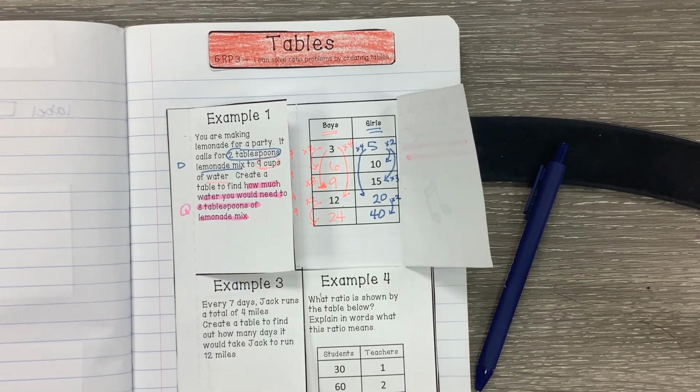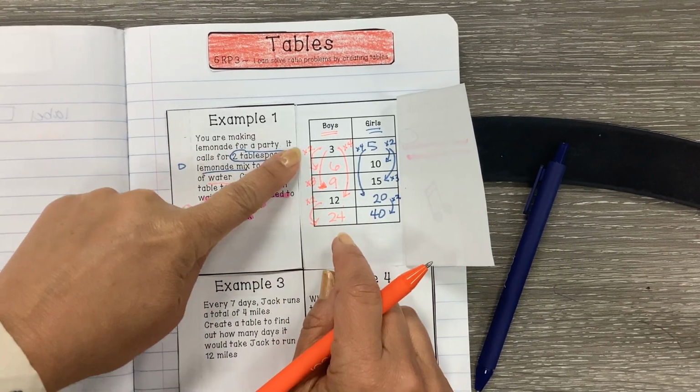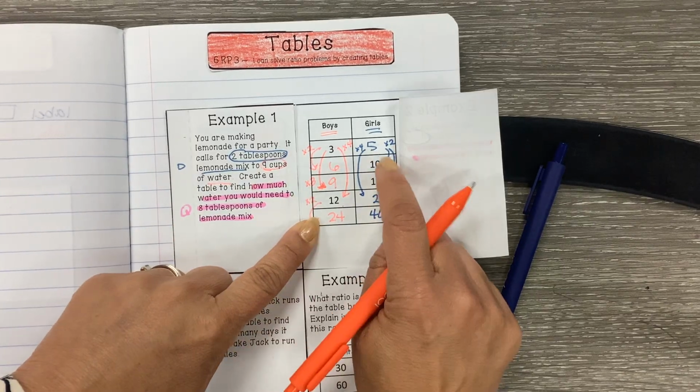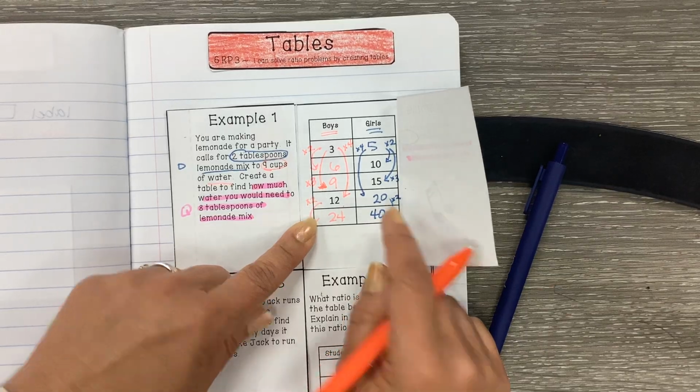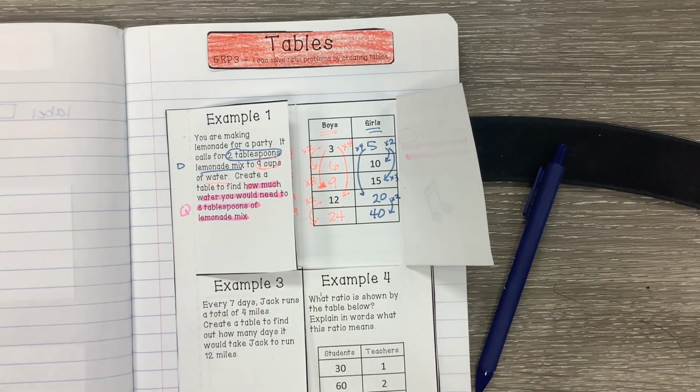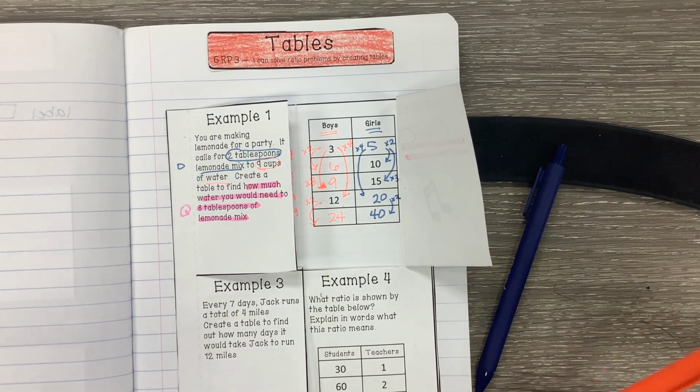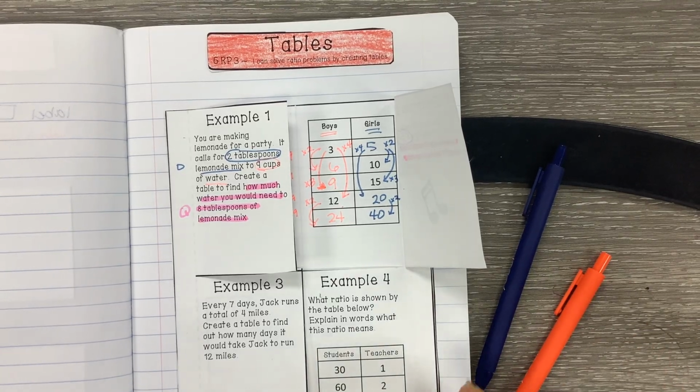I could have also just followed the pattern: 3, 6, 9, 12, 15, and 5, 10, 15, 20. What would be next, right? 25. So I didn't choose that because in a table, I can jump around if I wanted, which is nice about tables.